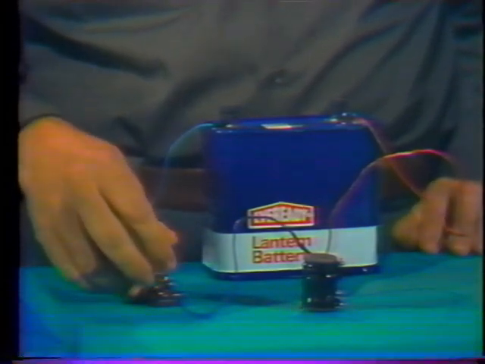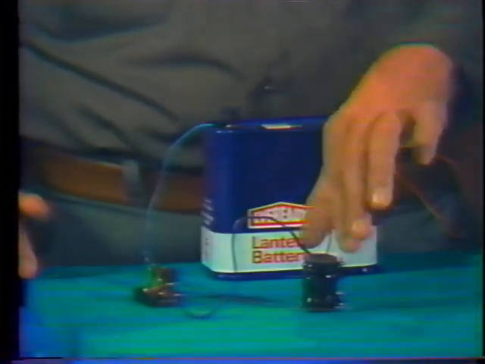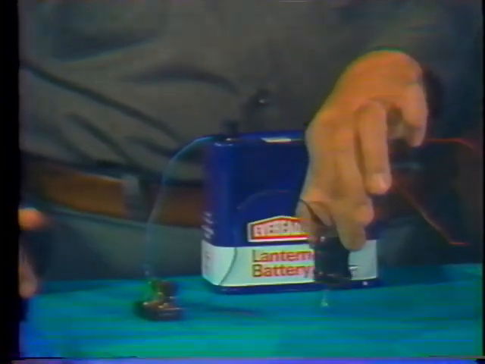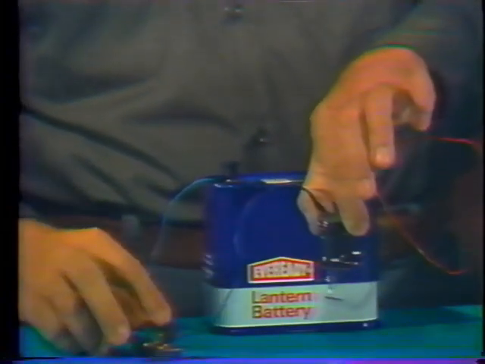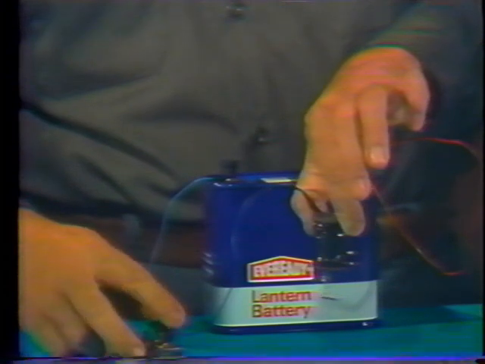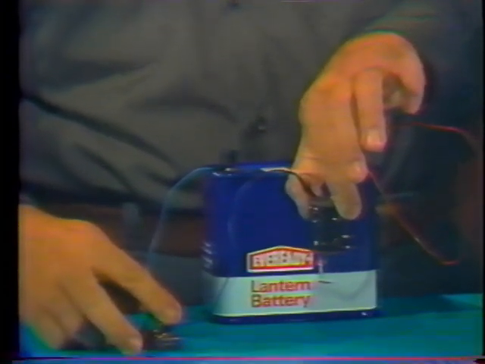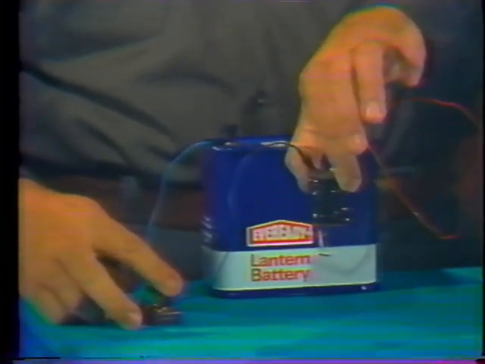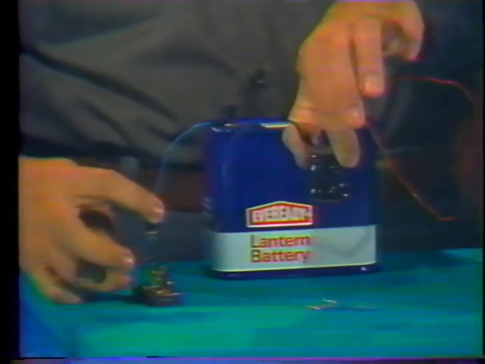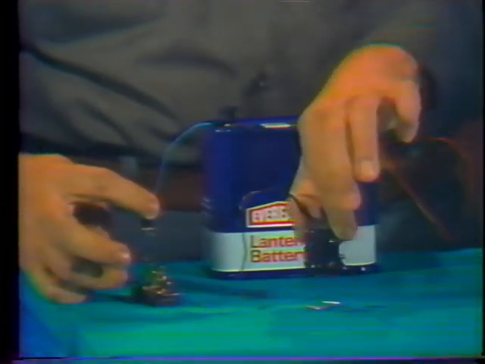Okay, I'll close the switch. Well, what happened? The coil did become magnetized. It picked up the nails. And now when I open the switch, current will stop flowing through the coil. It won't be magnetized any longer, and the nails fall onto the table.